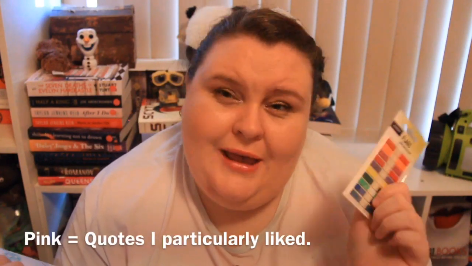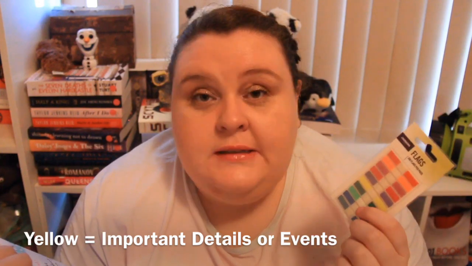So for these I have pink quotes that I particularly like, so again pink because pink's my favourite colour. And then I have yellow, which is important details or events. So this is things that are like pivotal moments in the book, or things that I think are going to be important towards the end.